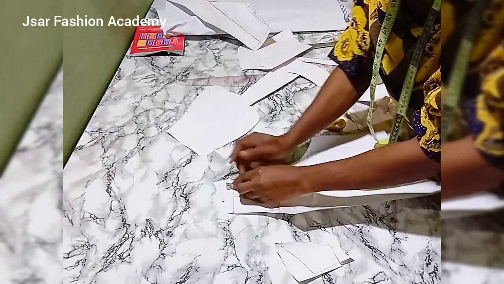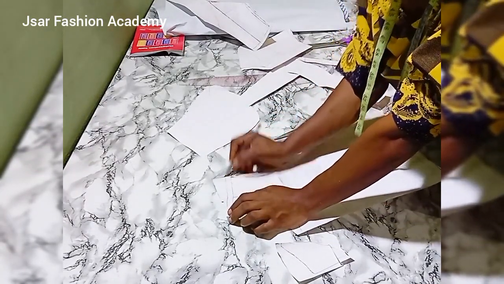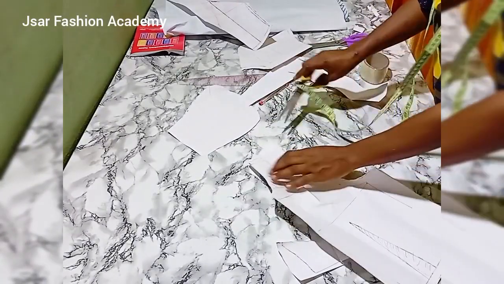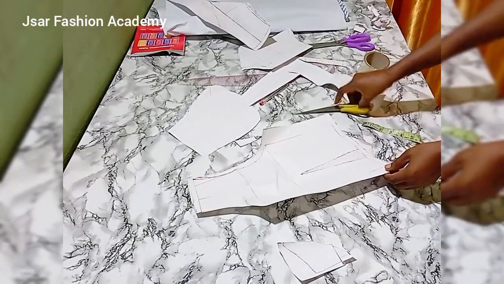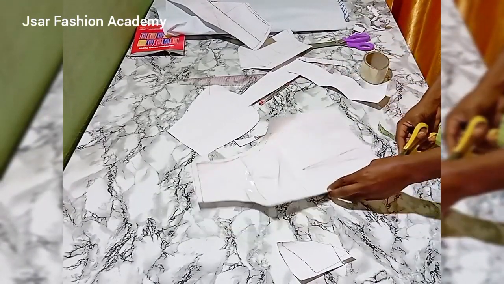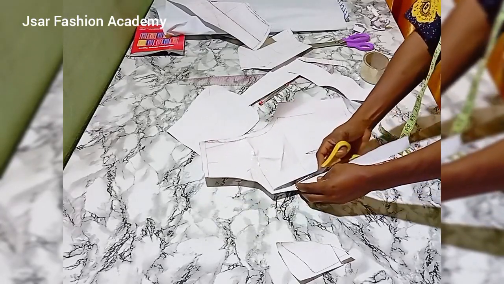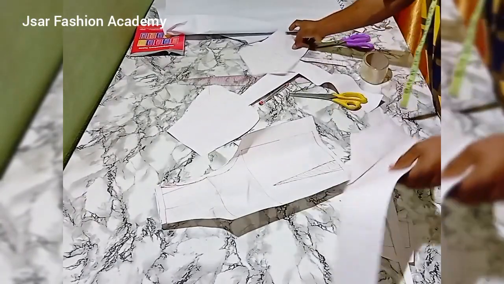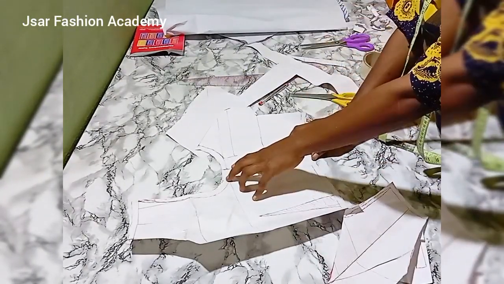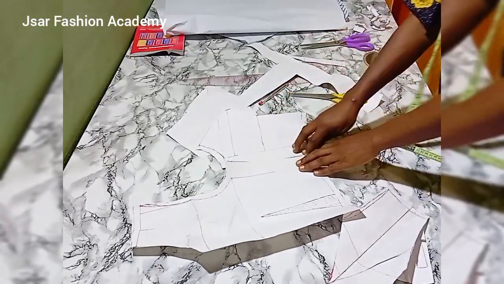So half inch for this part, okay. So we are done. This is what we have. Once you are done, you match the side, okay, to see whether the side is actually equal. From here you can see that everything is equal here.